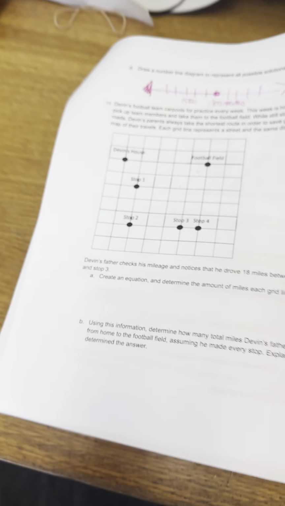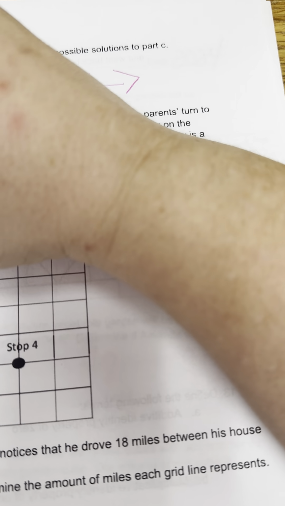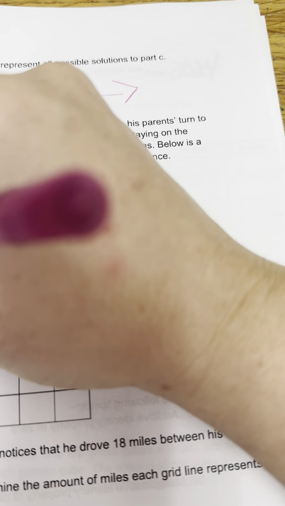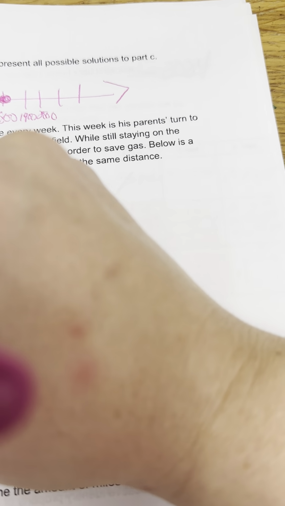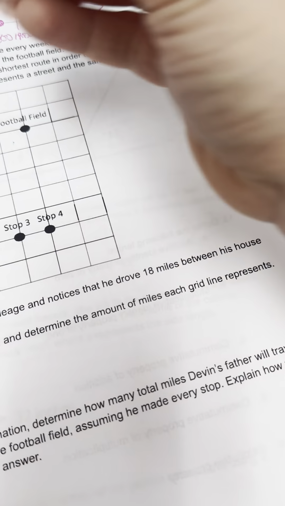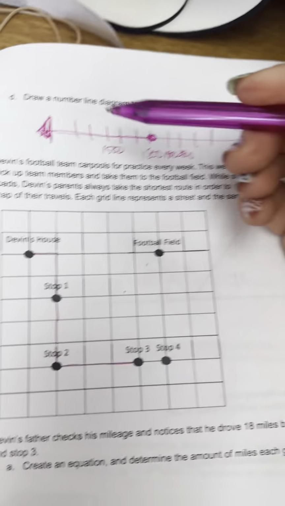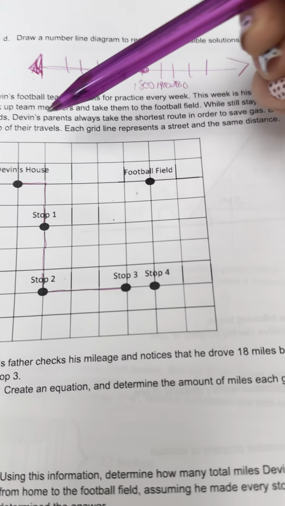So what we're going to do is figure out how he's driving. So we would go 1 square here, 1, 2, 3, 4, 5. This is most likely the quickest route.